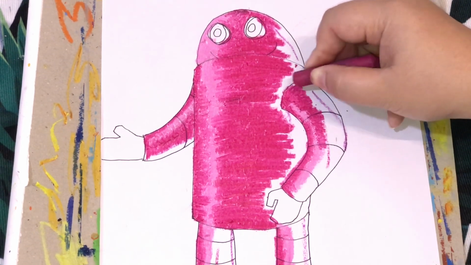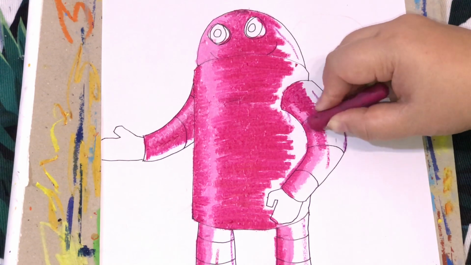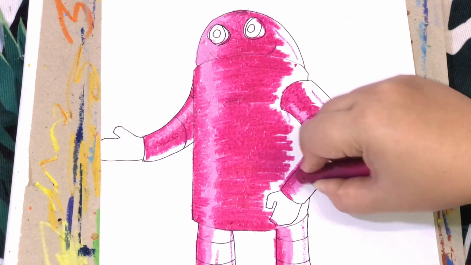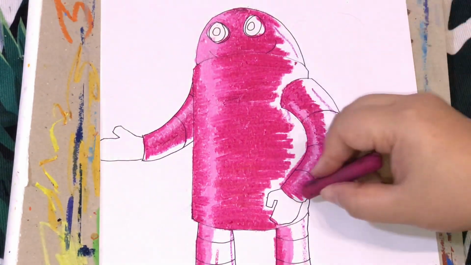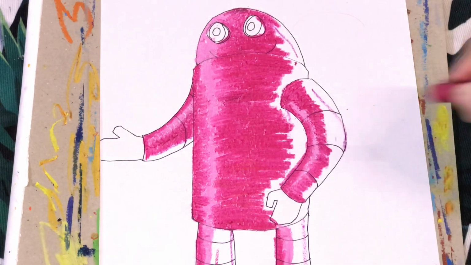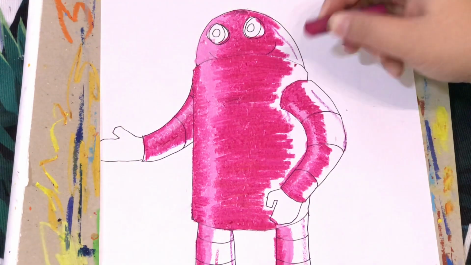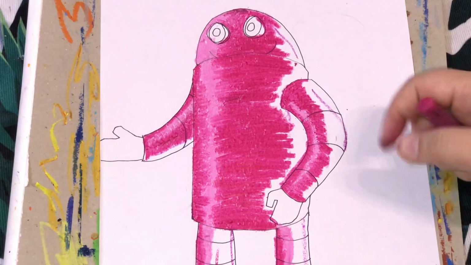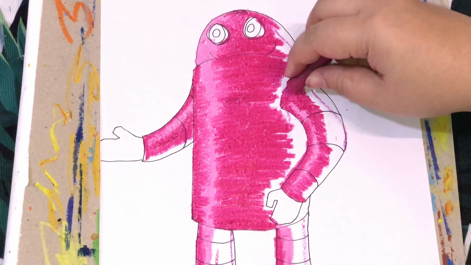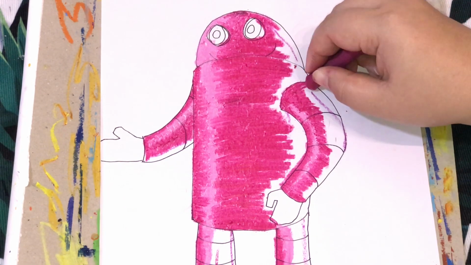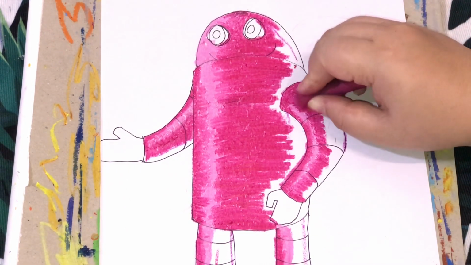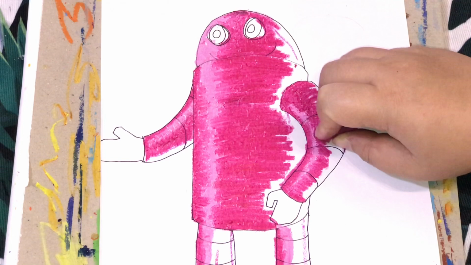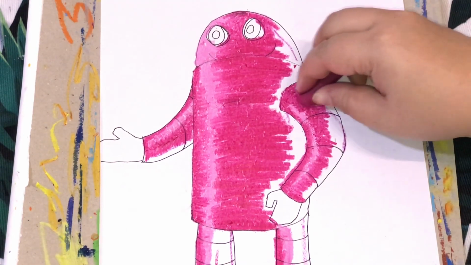What you do is just drag it outward, drag it away from the light color, just up and down, like this. There you go. I will go all the way over here. Can you see I am following the shape of the hand of the robot? I don't color like this, but instead I follow the shape in a curve. Up down, up down, up down. It will create a very nice texture if you follow the shape of the object.